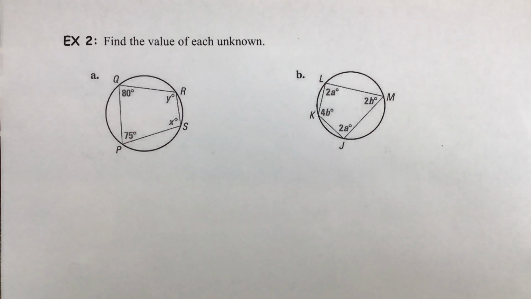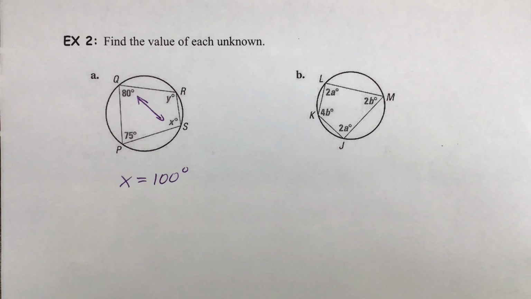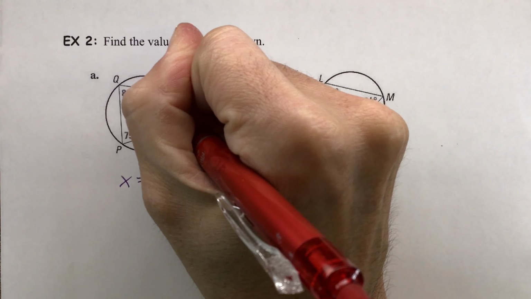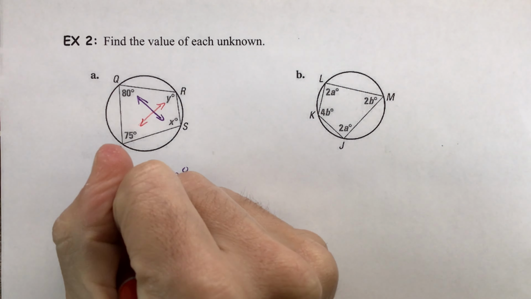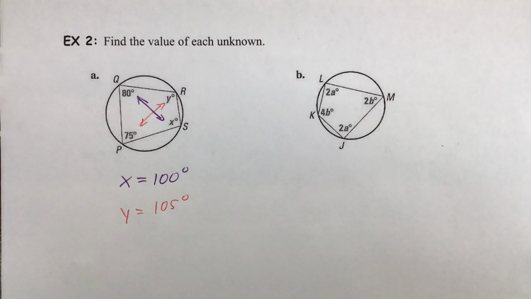For example 2, we're going to apply our newest property, which says that if we have a quadrilateral inscribed into a circle, the opposite angles are going to be supplements. Okay, so for the first picture, what we want to do is match up the 80 degrees with the x. Those are going to be supplements to each other, which means that x is equal to 100 degrees. We would also match up the 75 with the y, so y is going to be equal to 105 degrees.